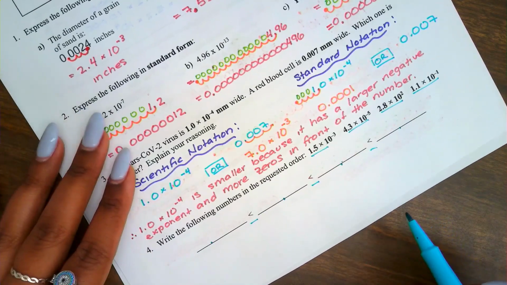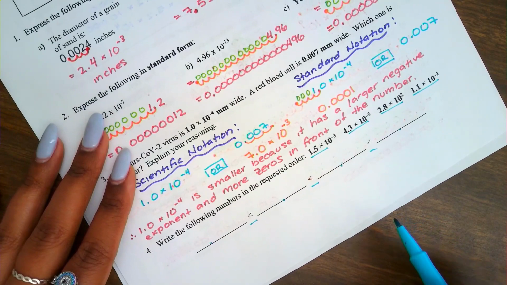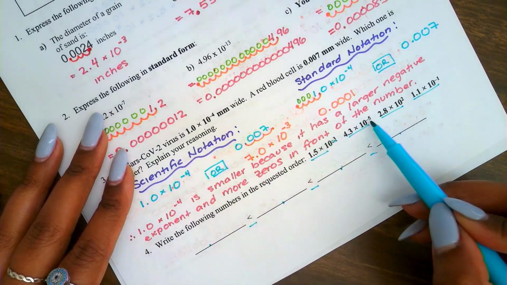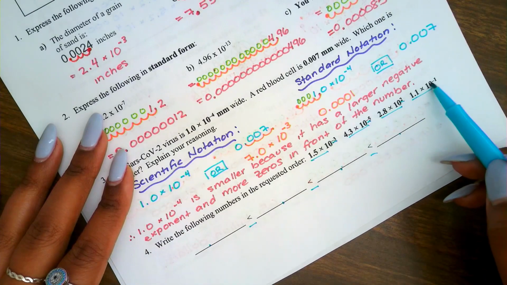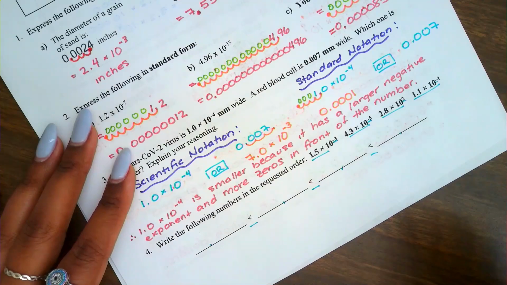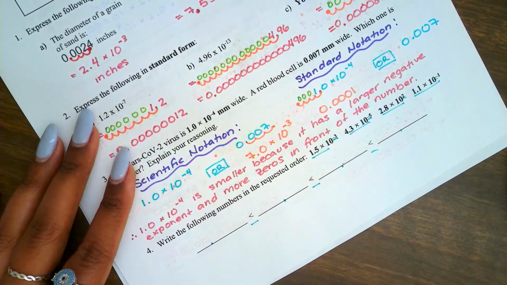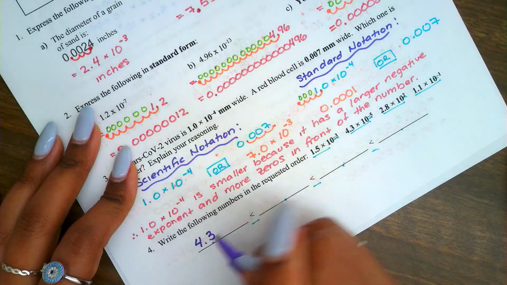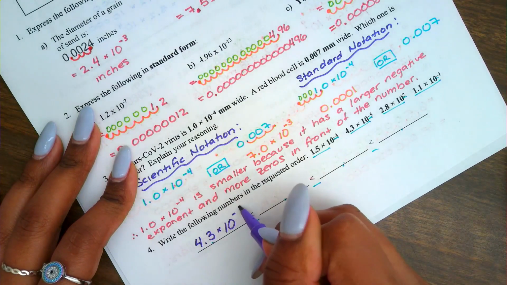Okay, so let's look at the ones with the biggest negative exponent. Well, this one has a negative 3, negative 5, 2, and negative 1. Negative 5 is my biggest negative exponent, which means that's my teeniest number. So I'm going to go, okay, 4.3 times 10 to the negative 5.